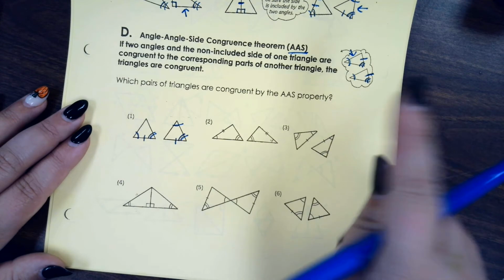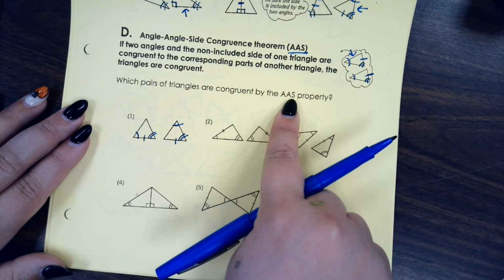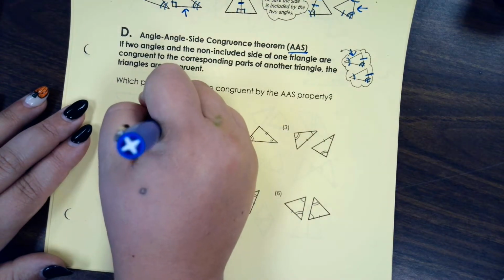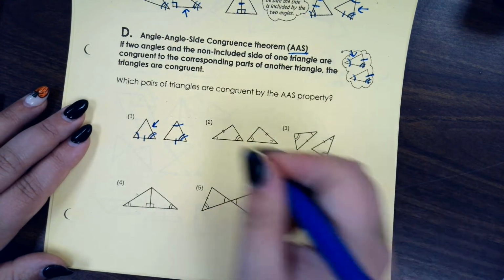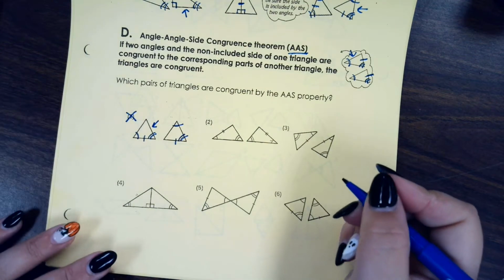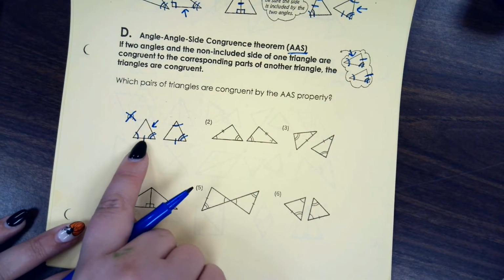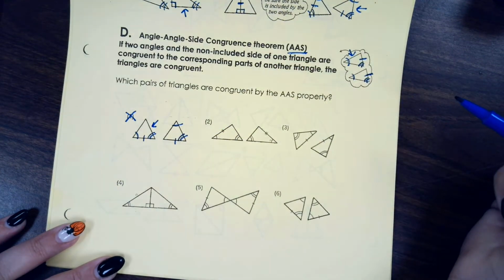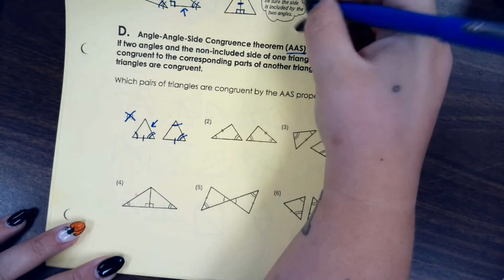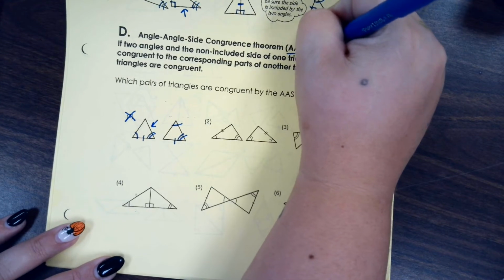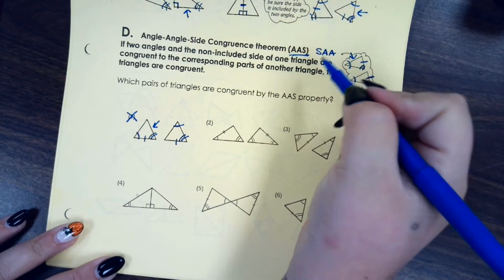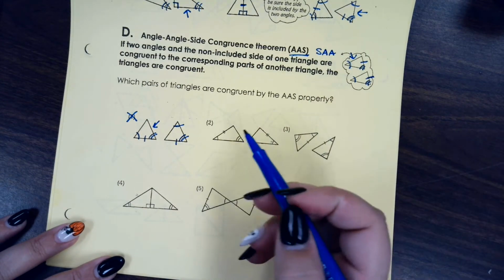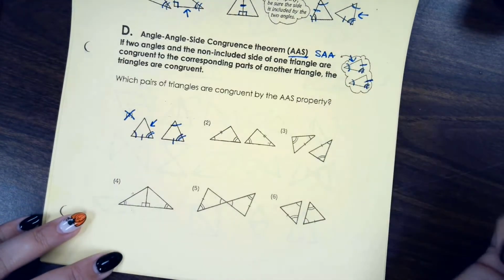In order for these to be congruent by angle, angle, side, we would need that tick mark there. So these are not congruent using angle, angle, side, because this one would be angle, side, angle, and this one is angle, angle, side. We could also say side, angle, angle, but most of the time you'll see it as angle, angle, side. All right, let's take a look at number 2. So that one doesn't work.